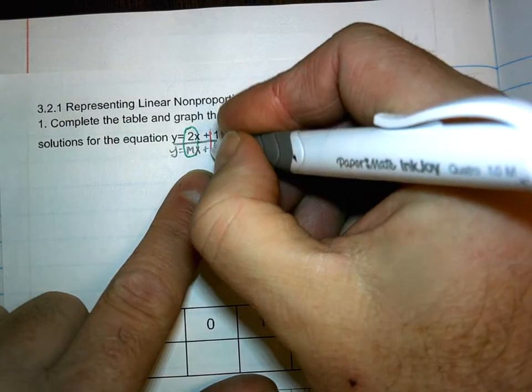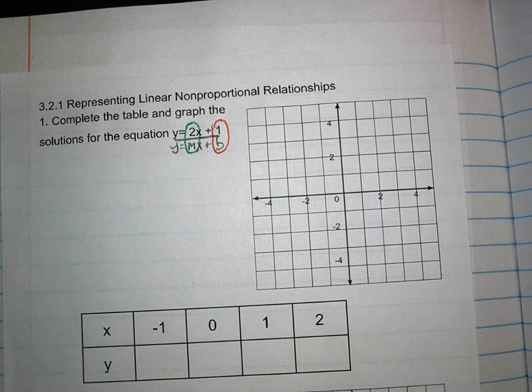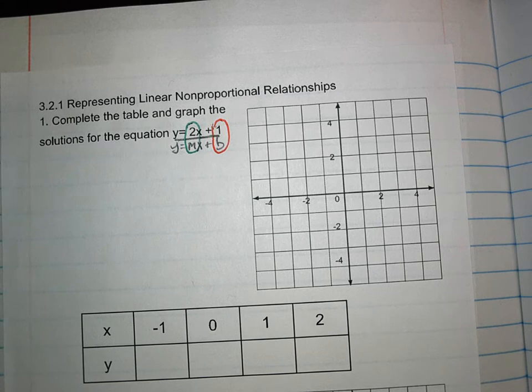Now we'll do a different color. Just change with somebody near you, and circle the b. When we do this, remember, if there is a negative number, if that b says something like 2x minus 3, that minus goes with the 3. It's a negative 3. So when you circle it, you got to circle it.